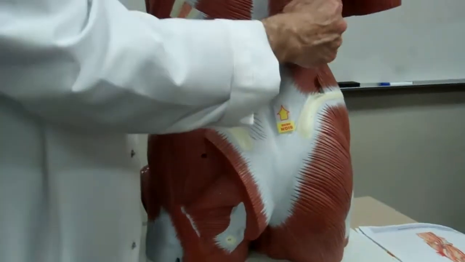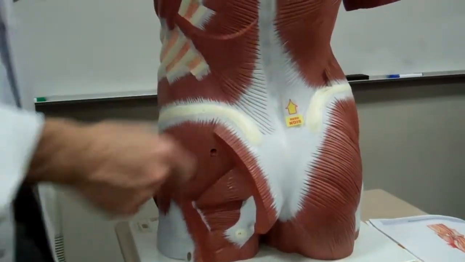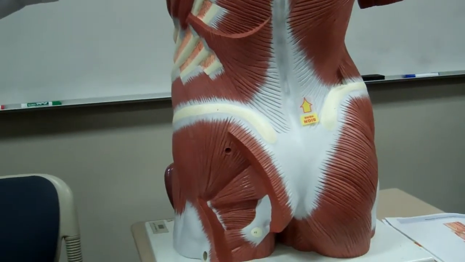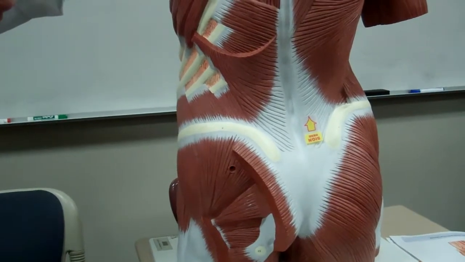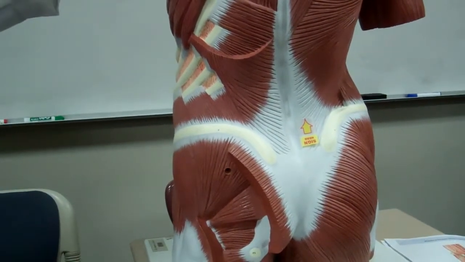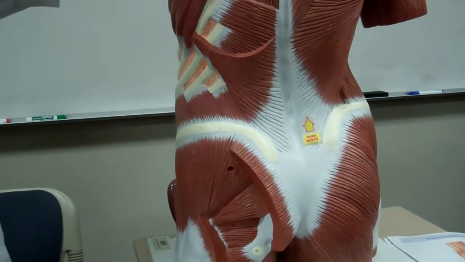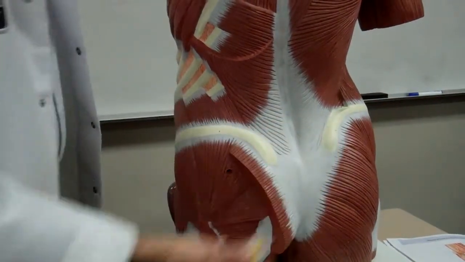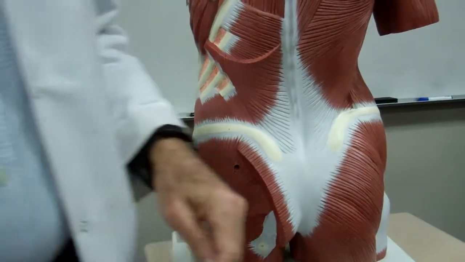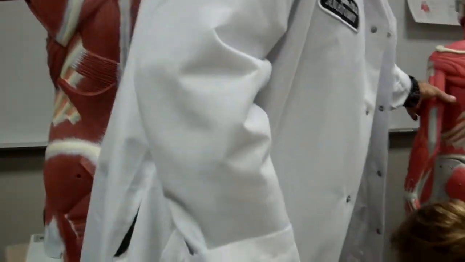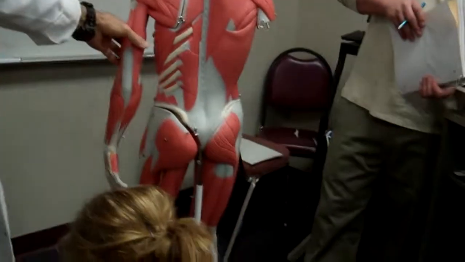Look at the muscle here. Which muscle is this one here? Latissimus dorsi. What do you call the flat tendon of it? Aponeurosis. Latissimus dorsi aponeurosis, or aponeurosis of latissimus dorsi. Okay. You see how easy it is? This model has the same thing.